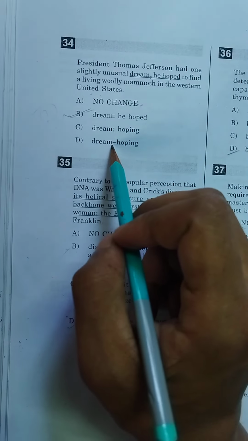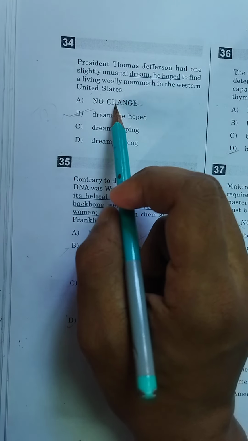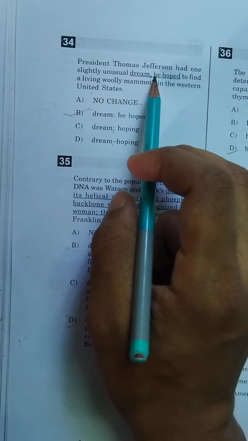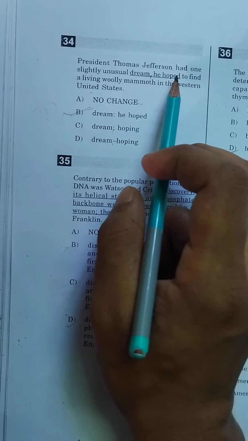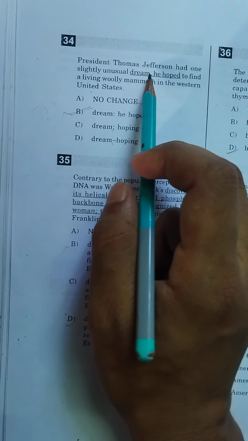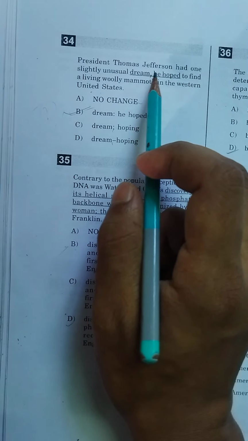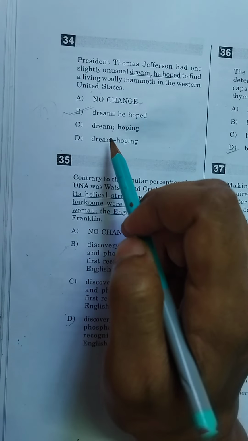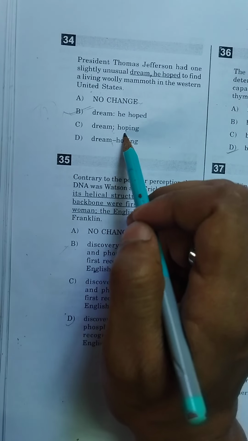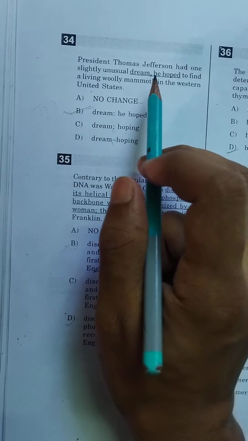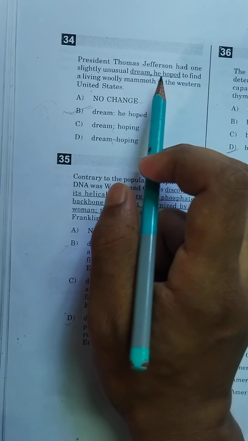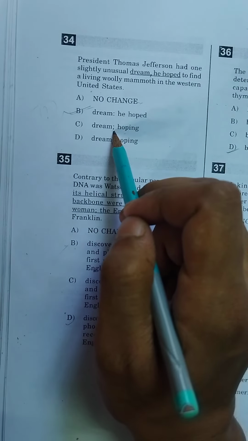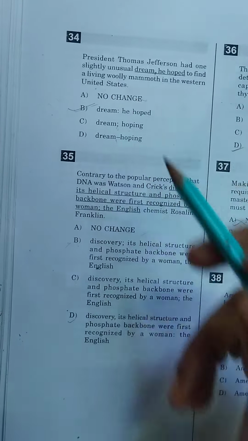We can't use a dash, a comma, or no change. When we use a comma, there must be an independent clause. If there were a semicolon, it would be right, but there is no semicolon, so it is wrong. We can't use a dash. With "hoping," the subject is missing, so it will not be an independent clause, so a semicolon would be the wrong punctuation here. So Bravo is the right answer.